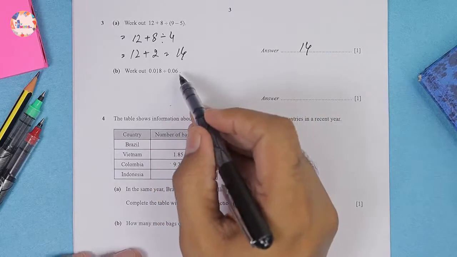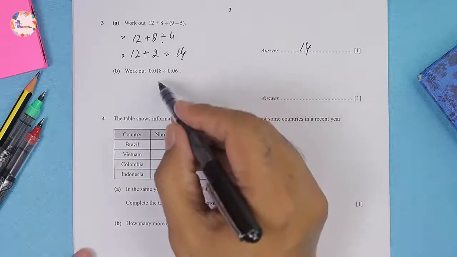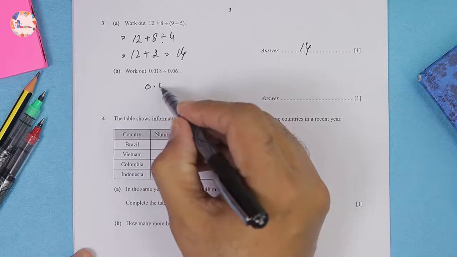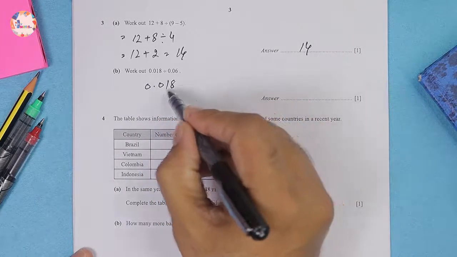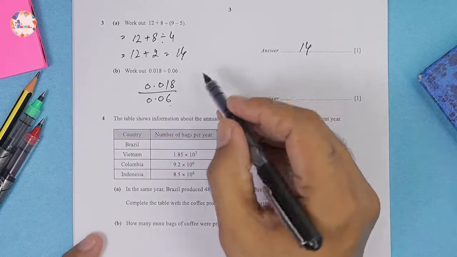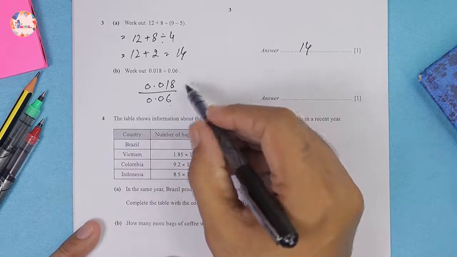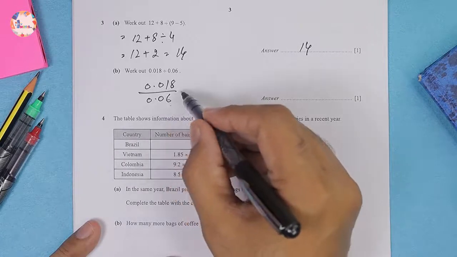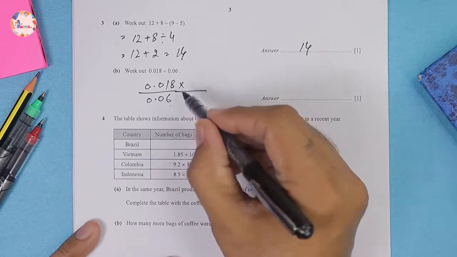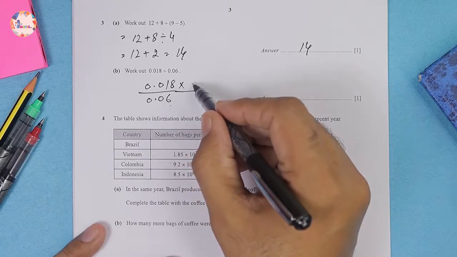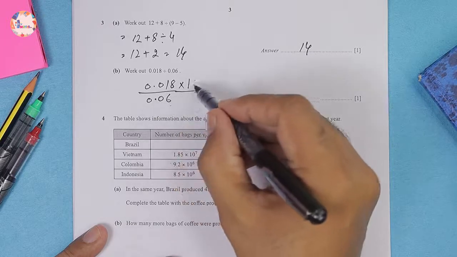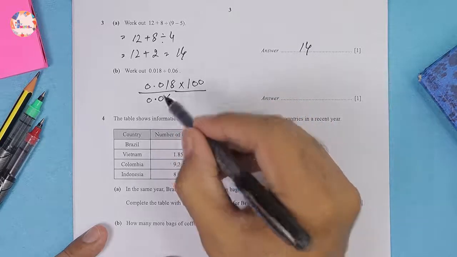Now work out this, how we can write the division: 0.018 divided by 0.06. So we can remove the decimals. To remove this decimal, we will multiply the numerator by 1 and 2 zeros for these two digits.